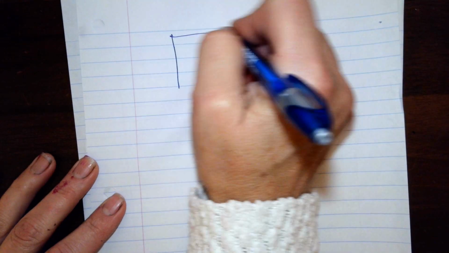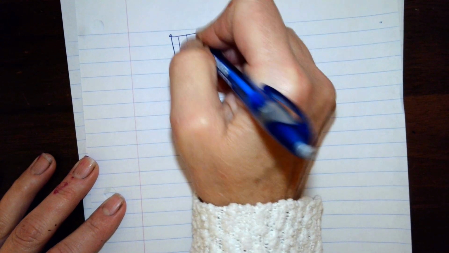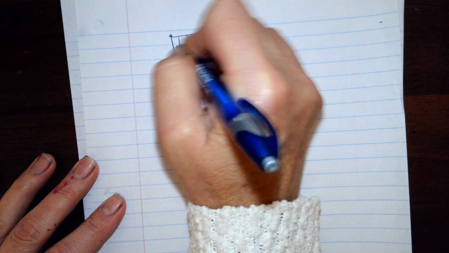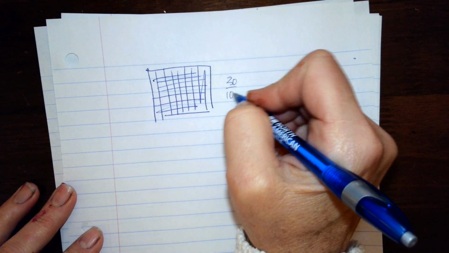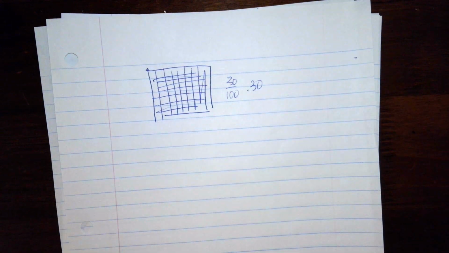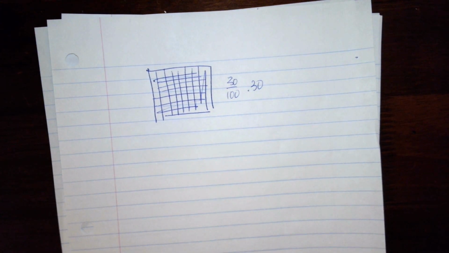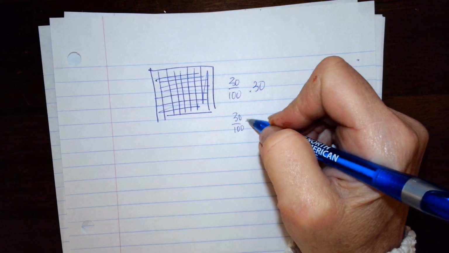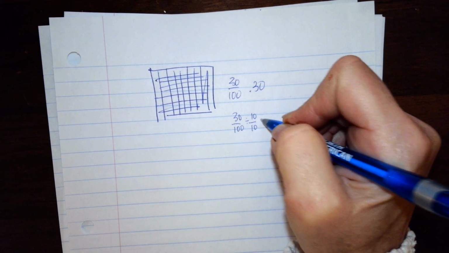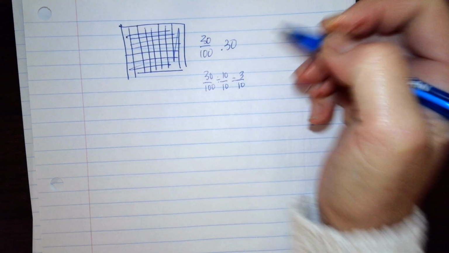Okay, so suppose we had a 100 block and it was 30 over 100 or 0.30. The way you can change it is to simplify it. So we can divide this by 10 and divide this by 10 and it becomes 3/10.